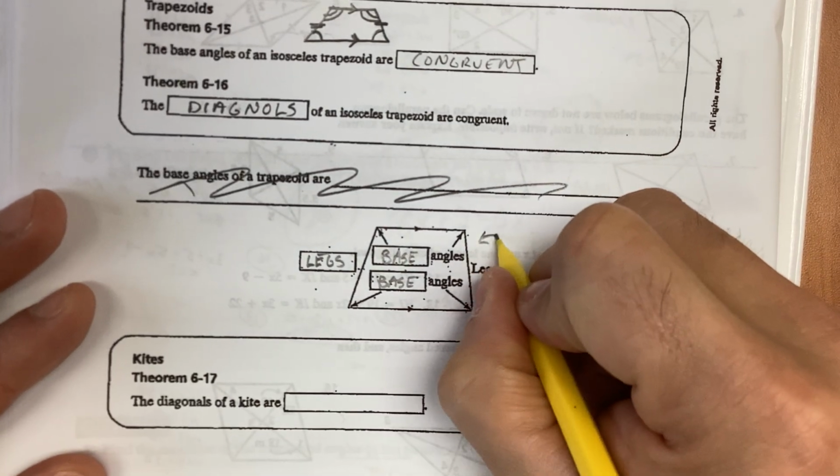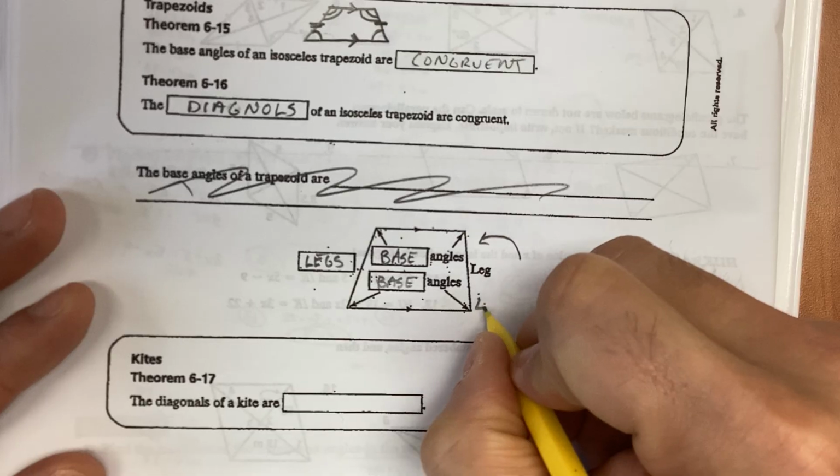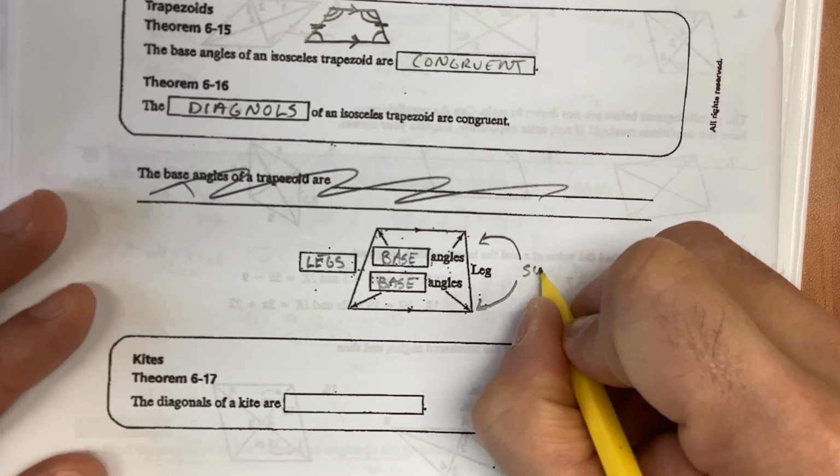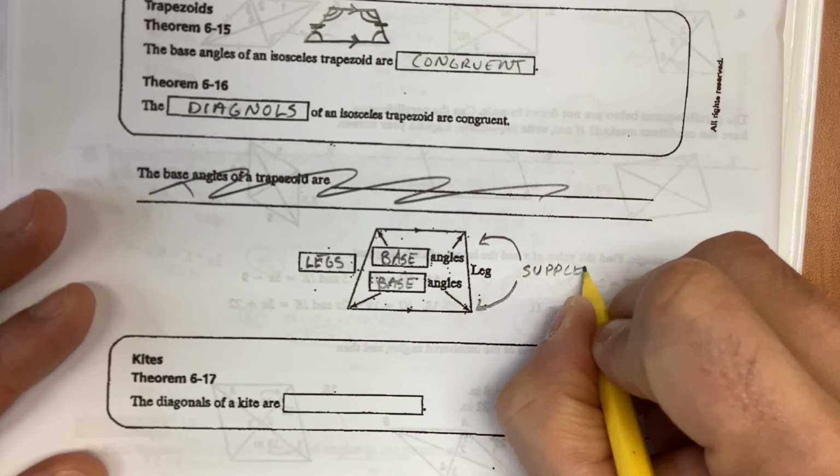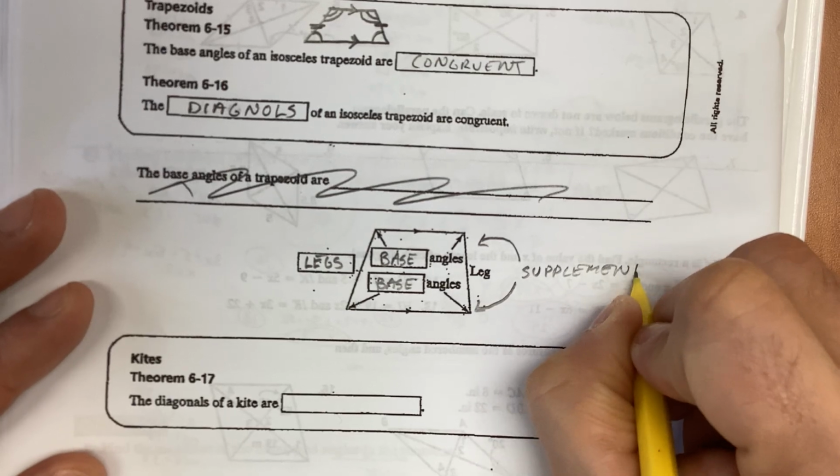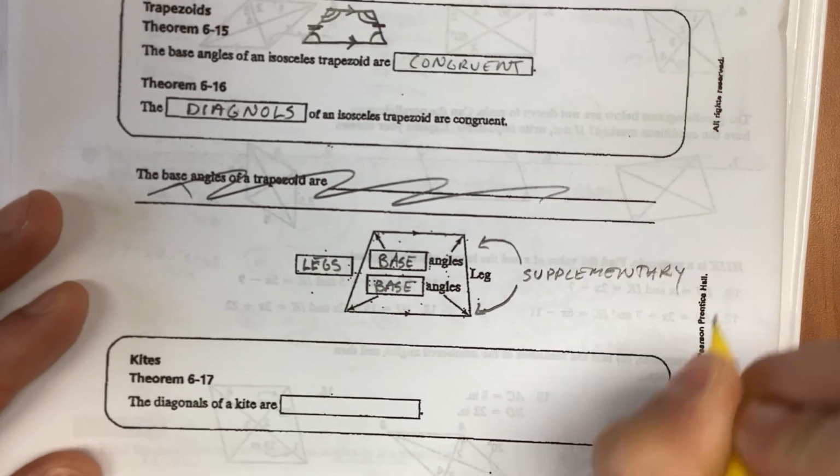One other thing, since we're here, the top base and the bottom base, these are supplementary, which means that when we add them together, they will sum to 180 degrees. No fooling.